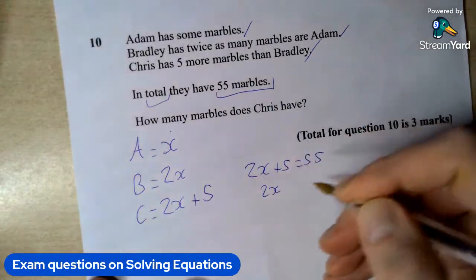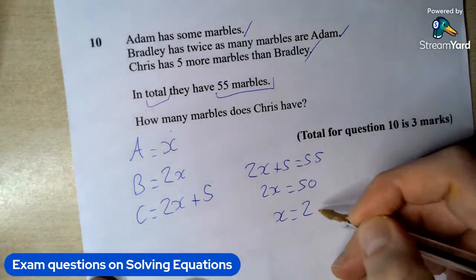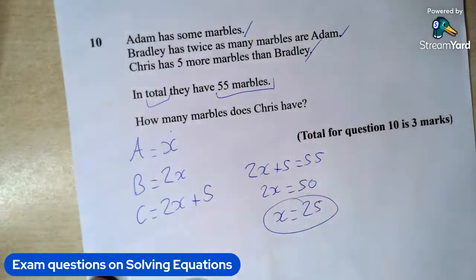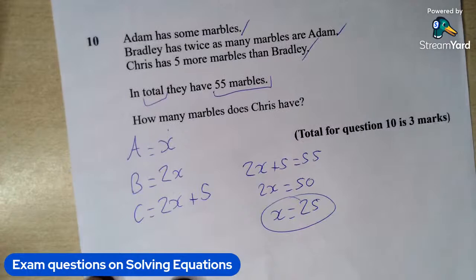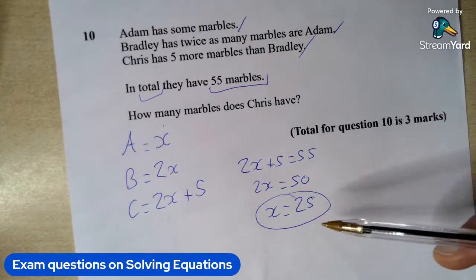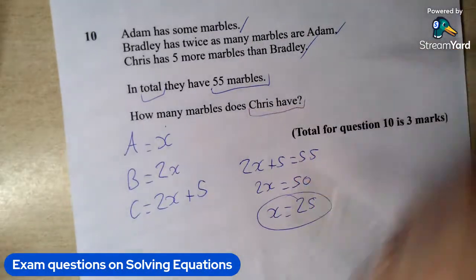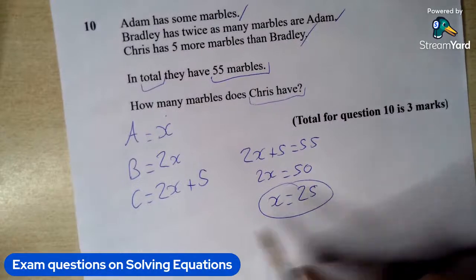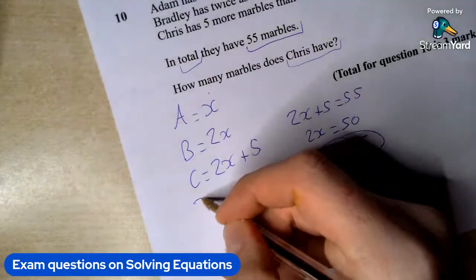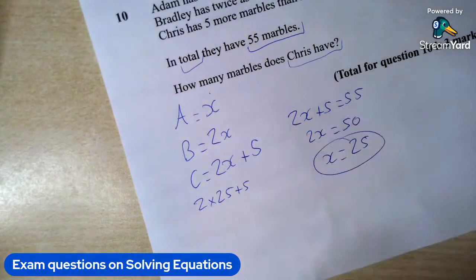So 2x equals 50, so x equals 25. However, I've not fully got the answer just yet. I've solved it, so now x equals 25, but I need to find out how many marbles Chris has. So I've got to substitute that number into that equation. So I'm going to do 2 times 25 plus 5.